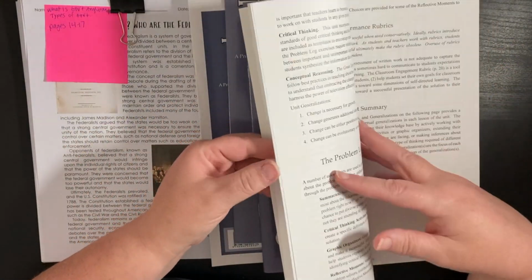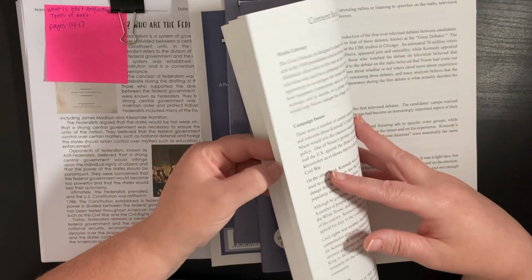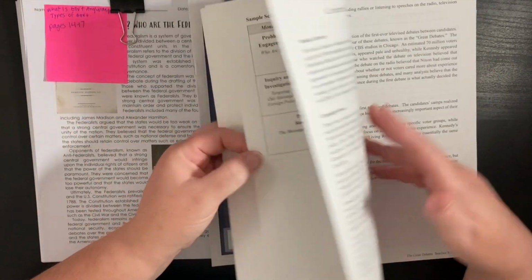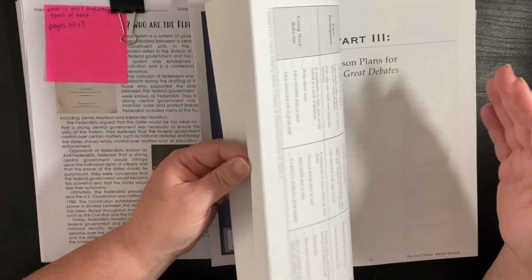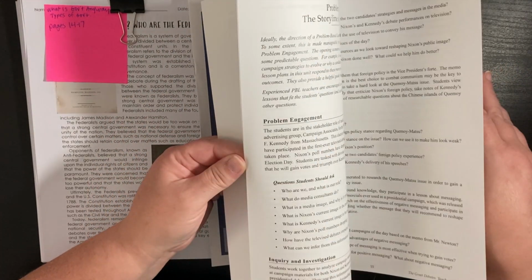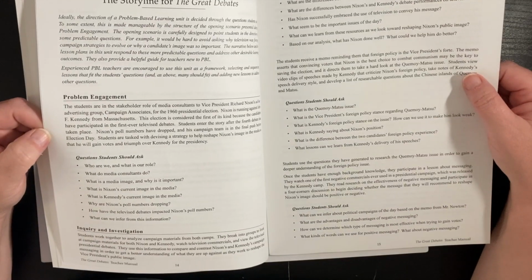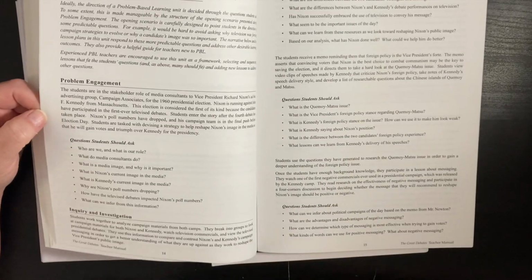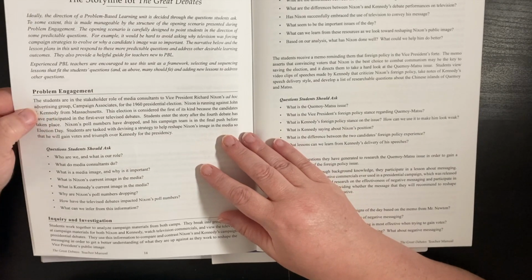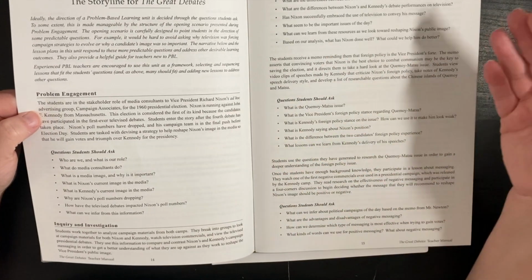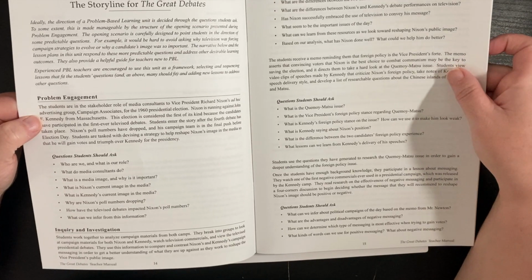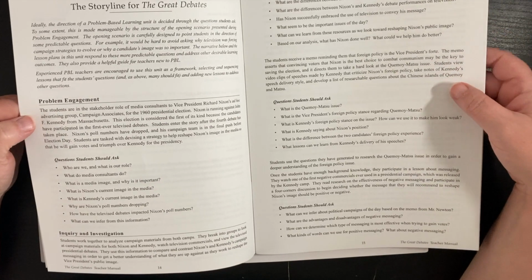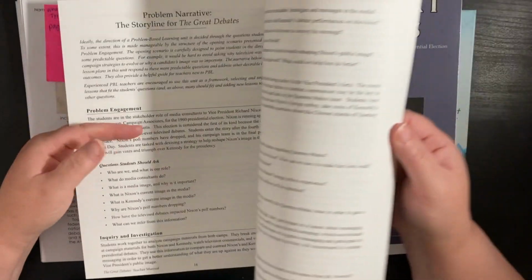basically it takes place after, I think, the 4th debate between Kennedy and Nixon, and they are, let me find the page here. They are in the stakeholder role of media consultants to Vice President Richard Nixon's ad hoc advertising group. And essentially, they're tasked very close to the election with devising a strategy to help reshape Nixon's image in the media so that he will gain votes and triumph over Kennedy for presidency.